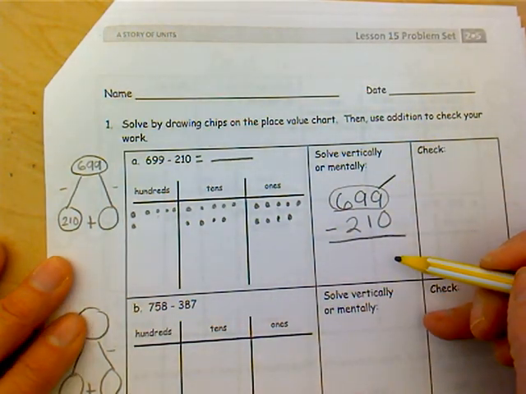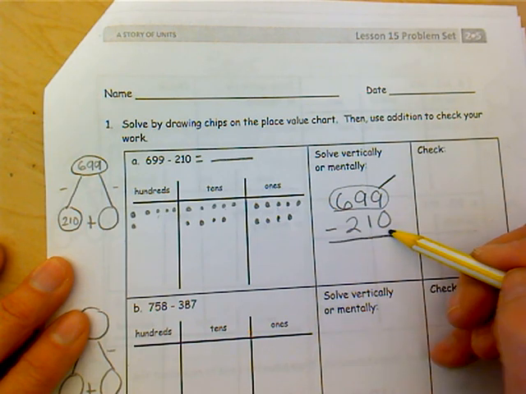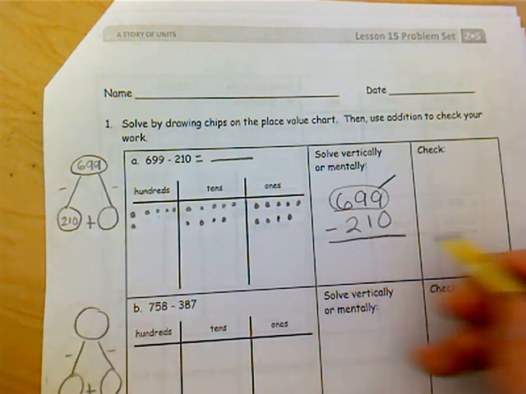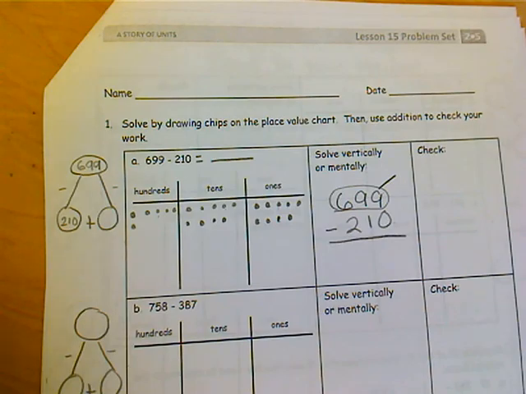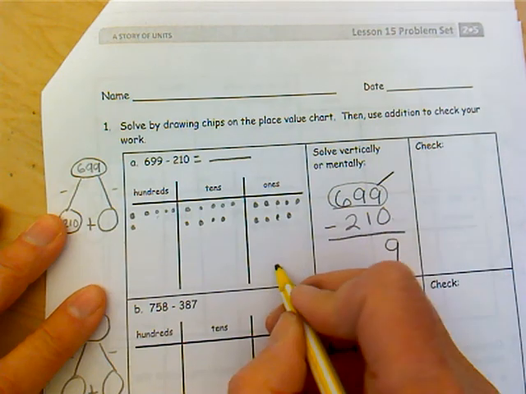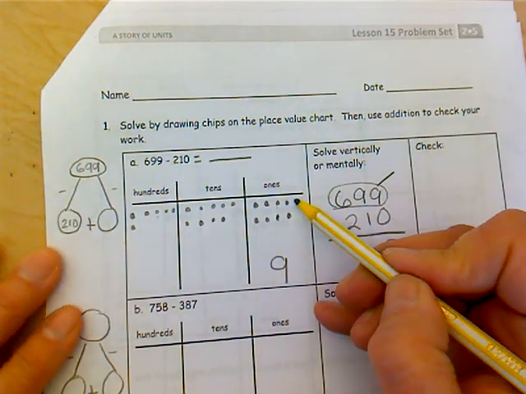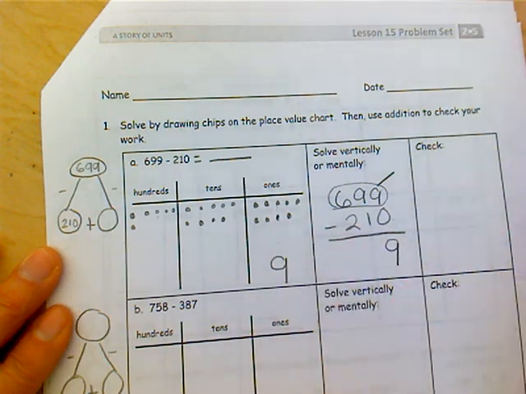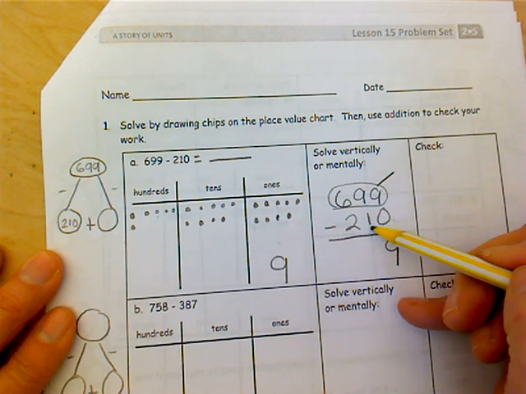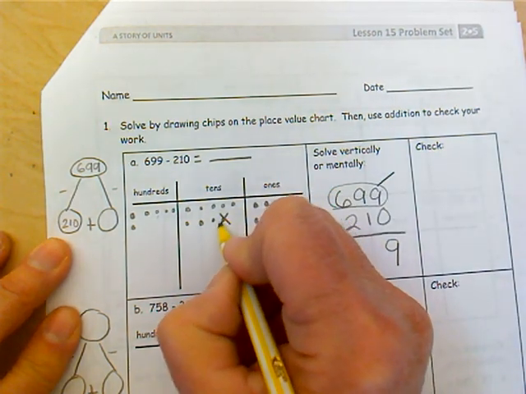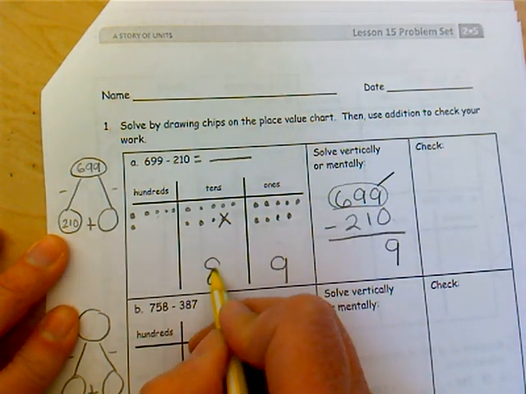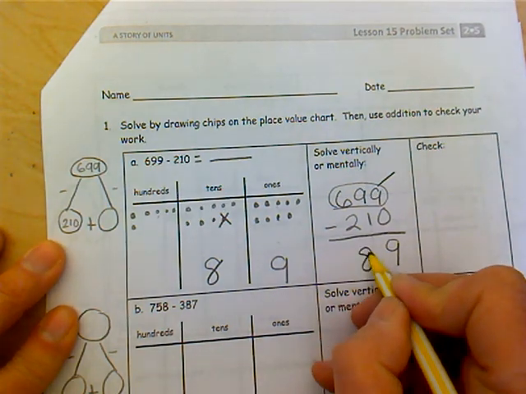As I start looking at what I'm going to do, it looks like I'm going to take 0 ones away from 9 ones. Well, that's easy. 9 ones take away 0 is still going to give me 9 because I did not take anything away. So everything is staying exactly as it is. I did not have to decompose a 10. Now I have 9 tens take away 1 ten. Well, that's a piece of cake. 9 tens take away 1 ten leaves me with 8 tens. So far this has been really easy with this one.